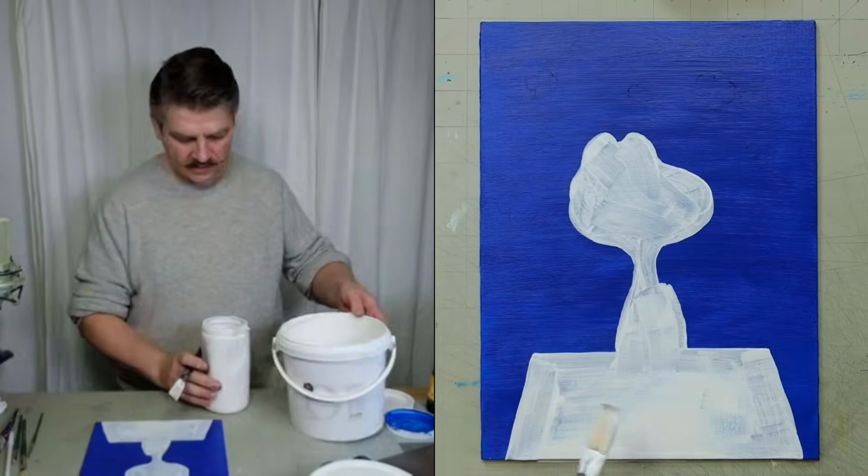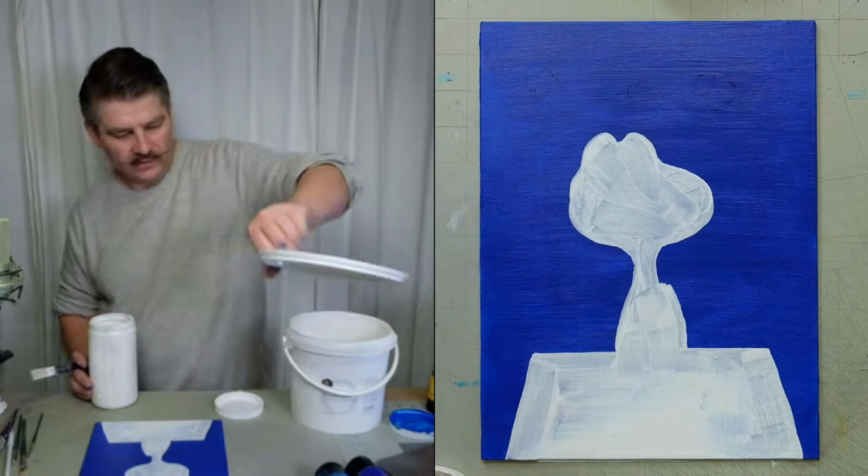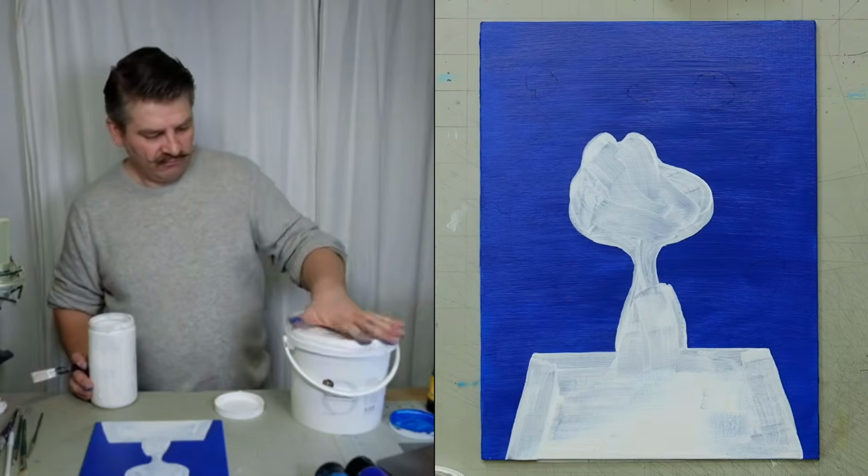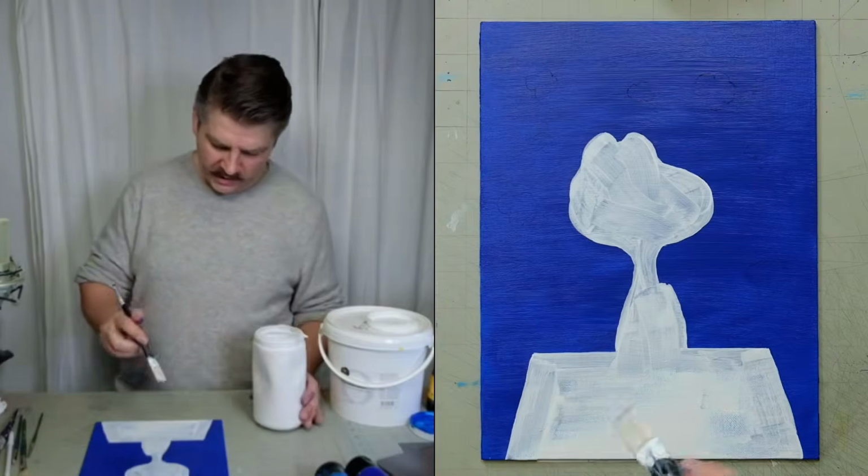Oops, maybe I should take it out of the way. So I'm just using my diluted gesso. It's probably got maybe 30% water in here.